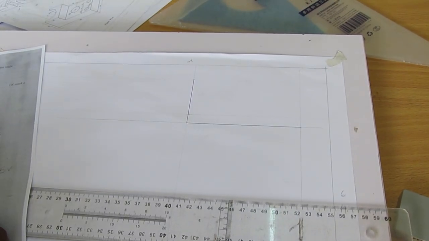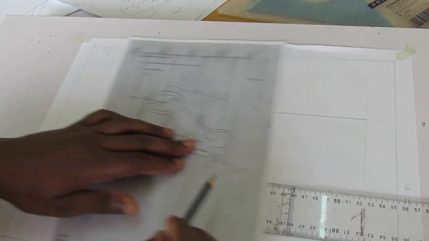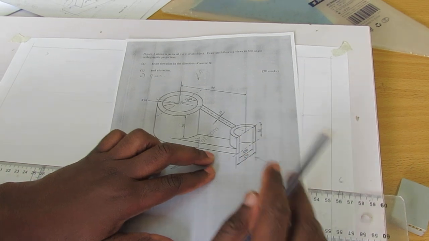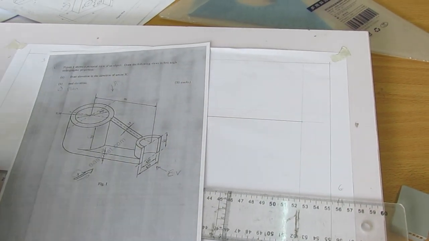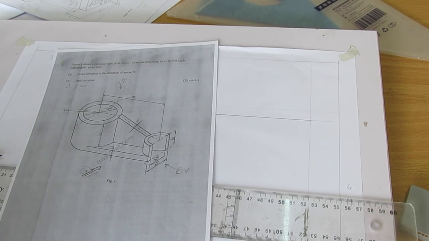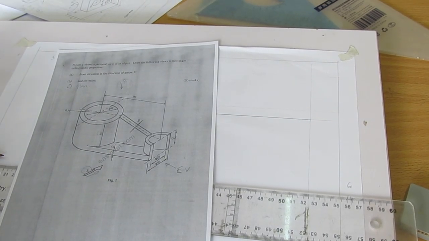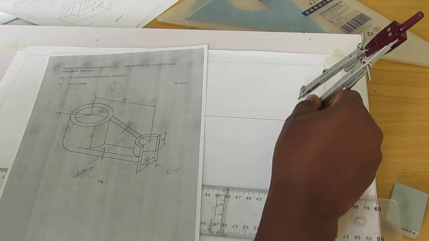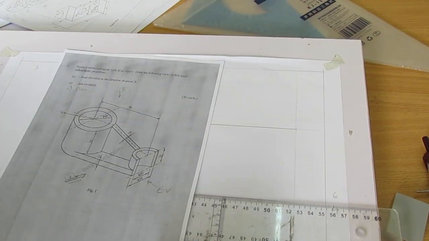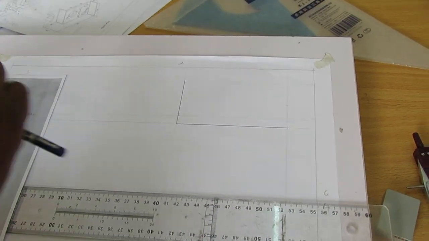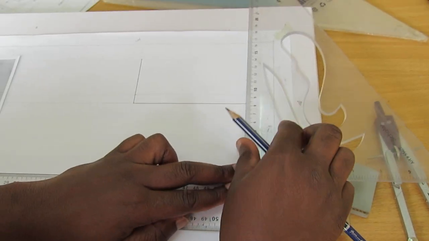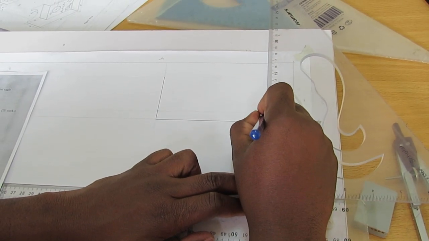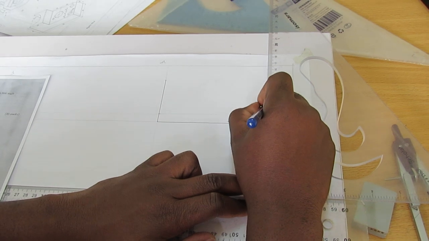Then we have a perpendicular height from this ground to this place. From here to here is 30. We are given it as 30, so that is what I do. I measure 30 like that. Then from here upwards, it is 30. After drawing that 30, I make a visible line there and come to that place.